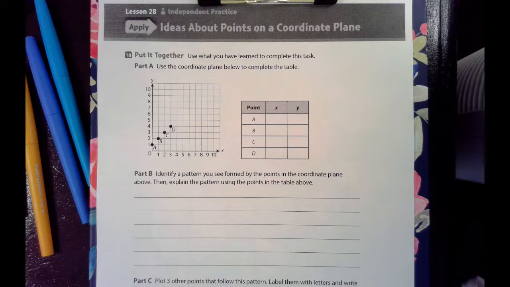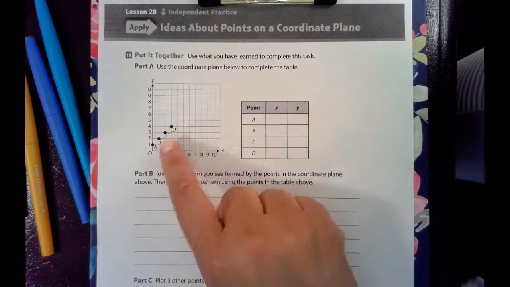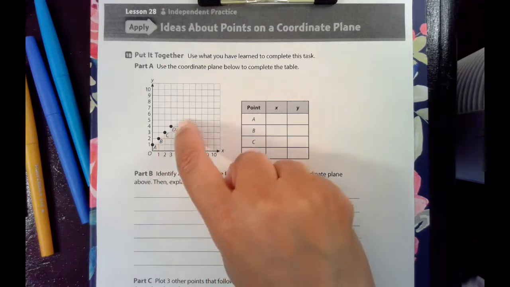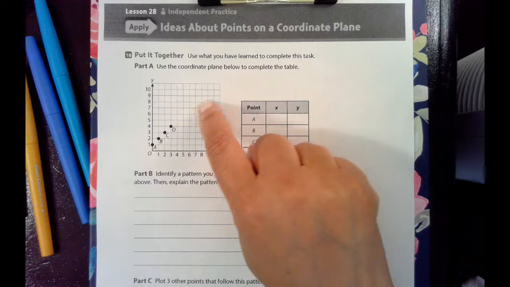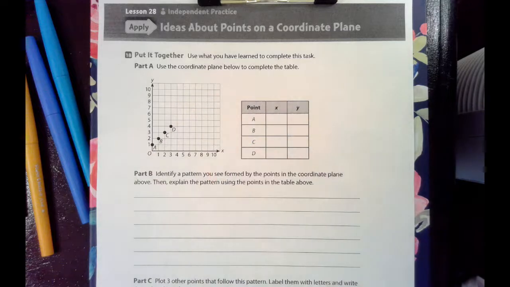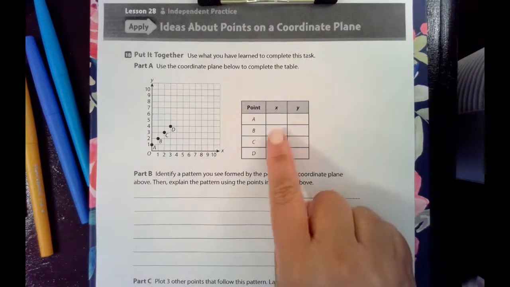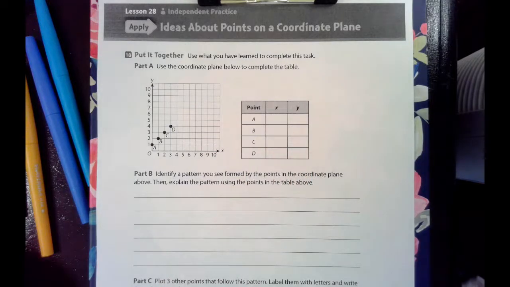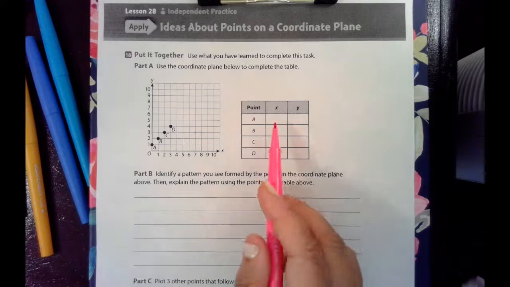Okay, so part A, use the coordinate plane below to complete the task. All right, so we see that we have A, B, C, and D, and they all look like they're on a little row going up on this coordinate plane. All right, we want to put the points in for X and Y into this table for A, B, C, and D.